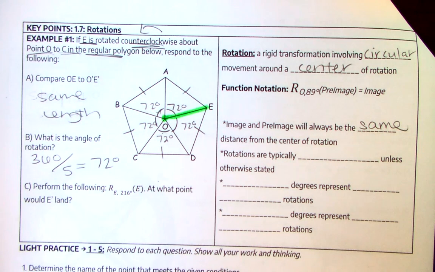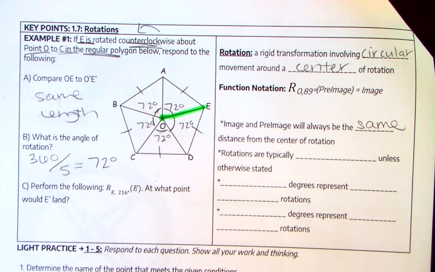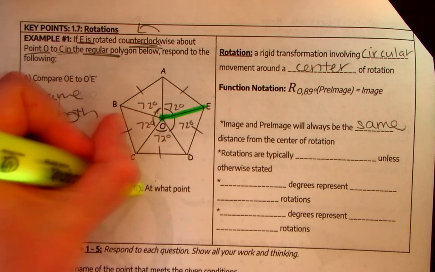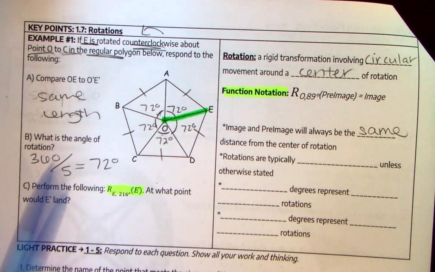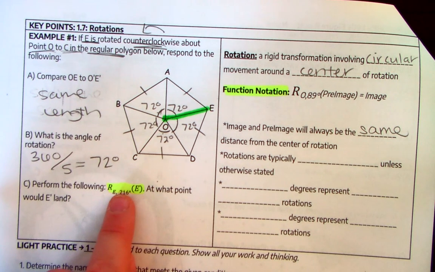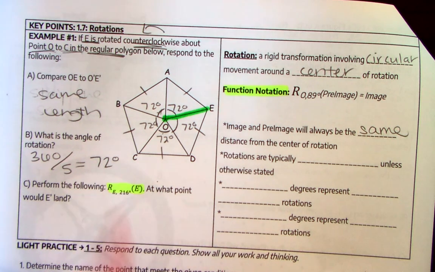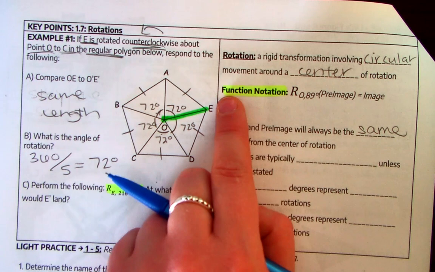So now I'm going to actually perform a rotation. It says perform the following, and then there's some language there. This is function notation. We saw this in the other transformations, where instead of saying, let's rotate point E this many degrees in this direction around this center of rotation, which is a lot of words, we can use letters and symbols to describe the rotation.